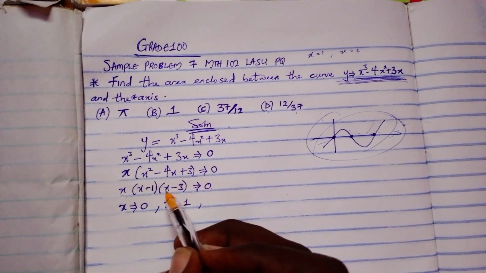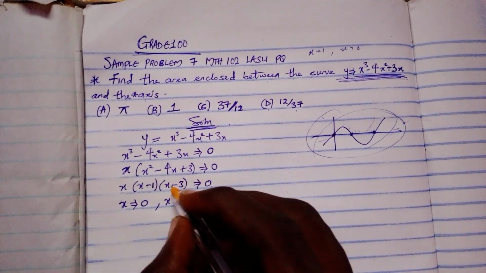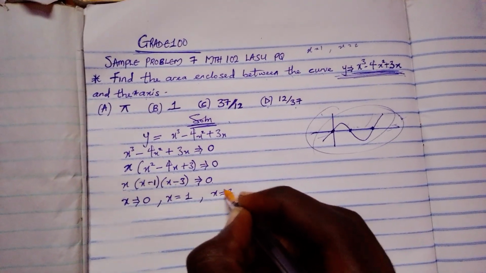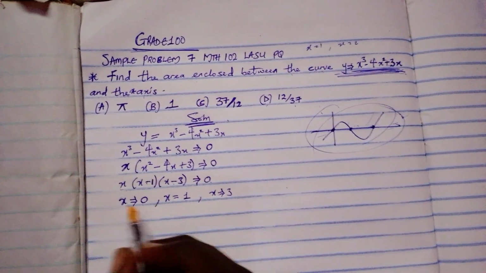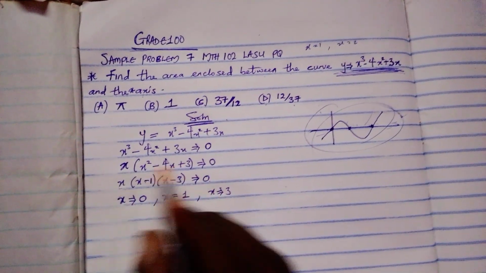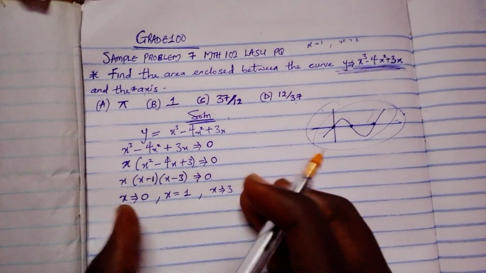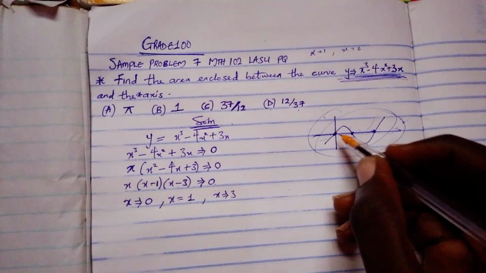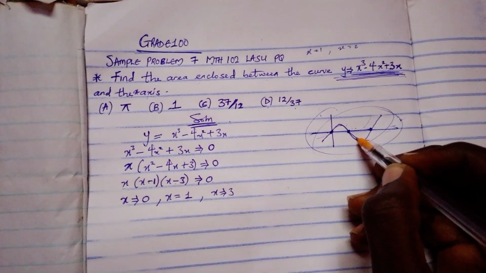Now x minus 3 equated to 0, the minus 3 will go to the other side, hence we'll be having x equals 3. So these are the 3 roots, and these are the boundary. Now it's very simple here, because the curve looks like this.